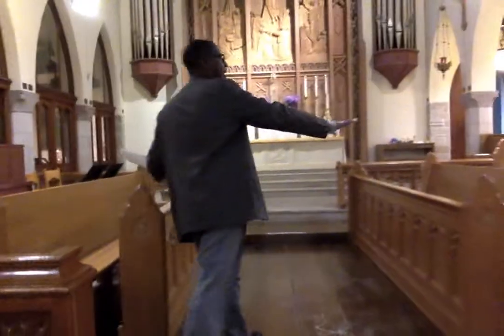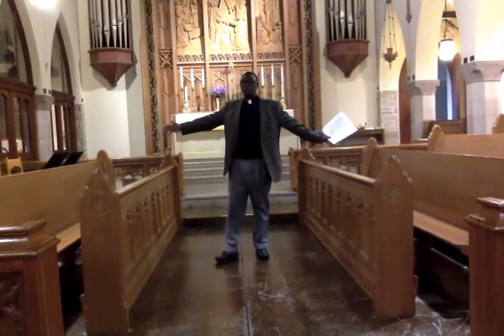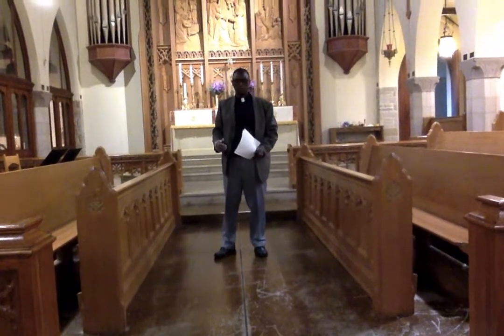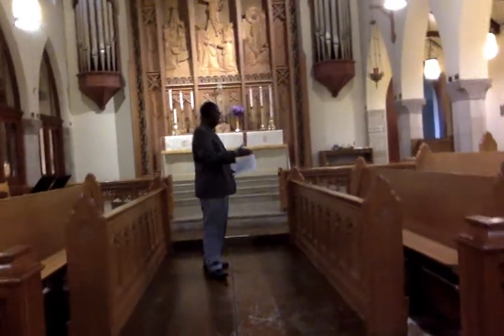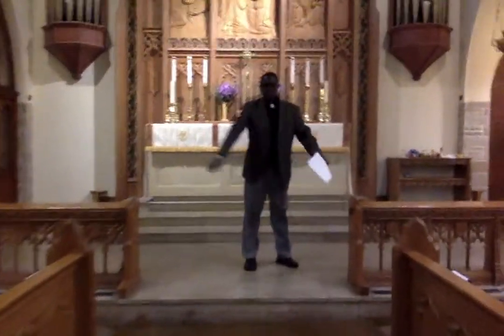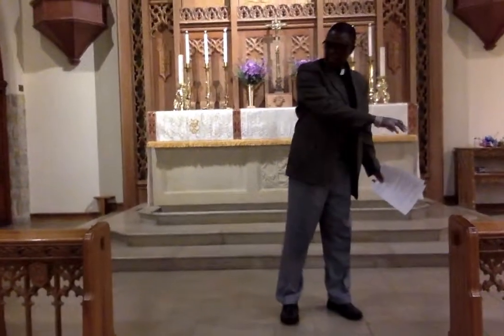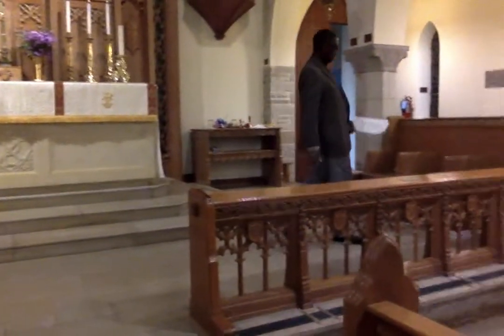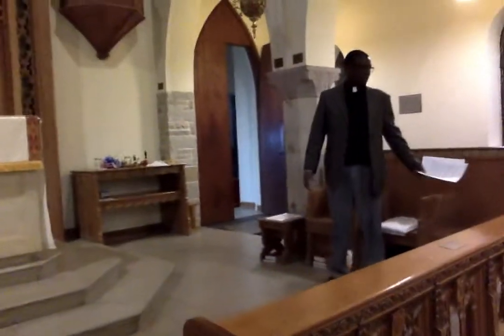So the chancel begins here and includes this area also. This area is the choir area, and the organ is right there. It's part of the chancel. The second part of the chancel begins right here. You know the altar rail when you come to receive communion? This is where the second part of the chancel begins. And this area here, that's where I sit, or Father Seth sits, and Deacon Nancy sits right here, and the acolytes sit over the other side.